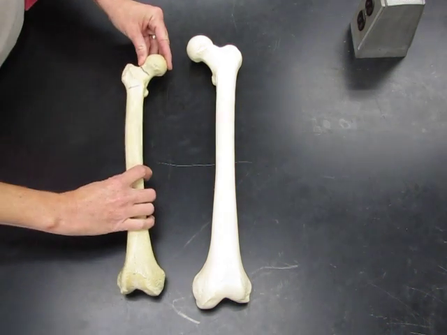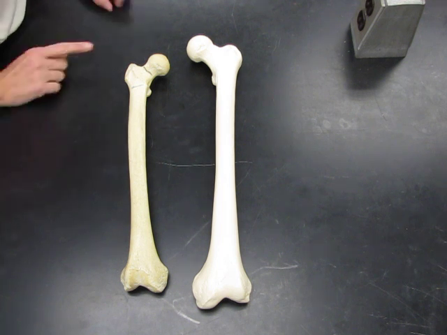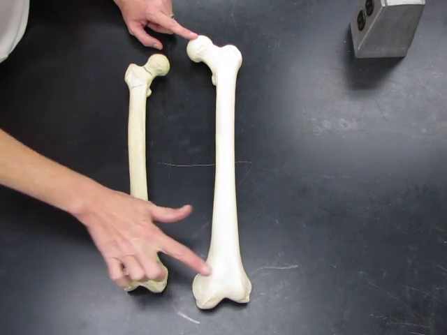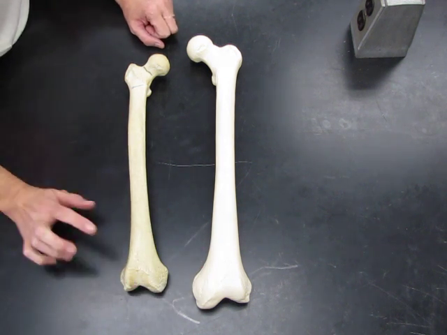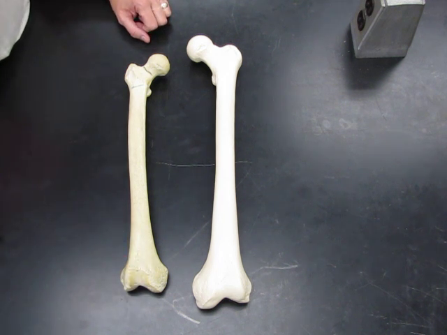Now, I have brought in a right femur. So again, you're looking at the heads to make sure that they're pointing medially. Then we're looking at the distal end, and we should not be able to see that fossa because the fossa should be sitting on the posterior side. Okay, that's your femur.